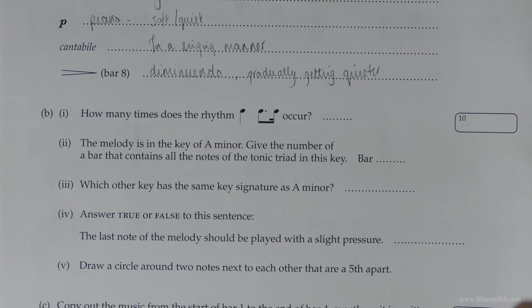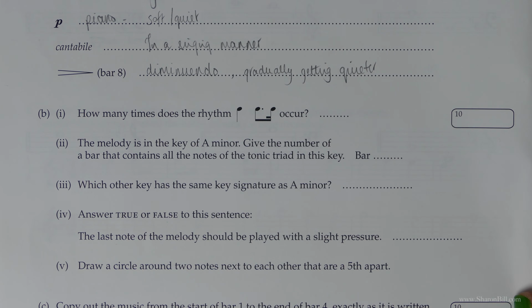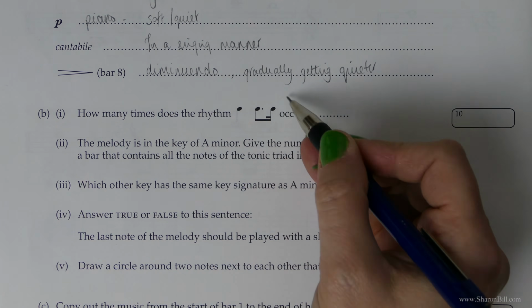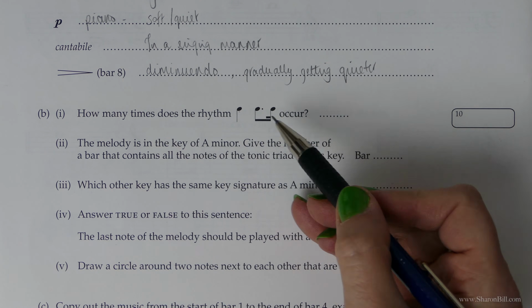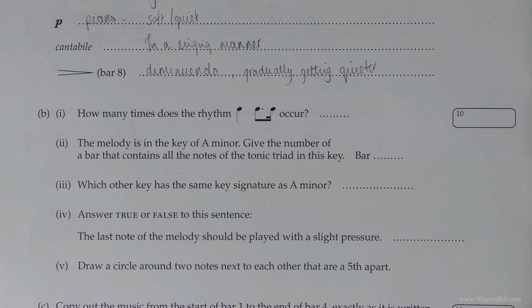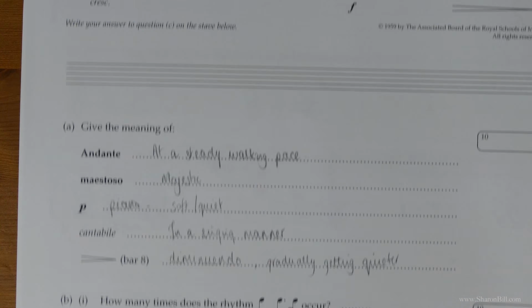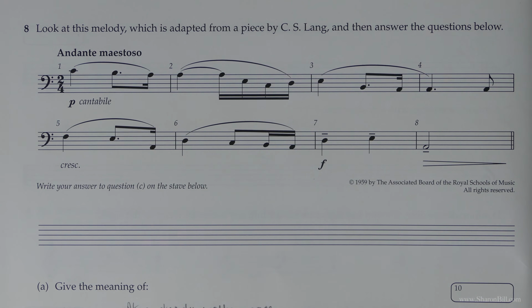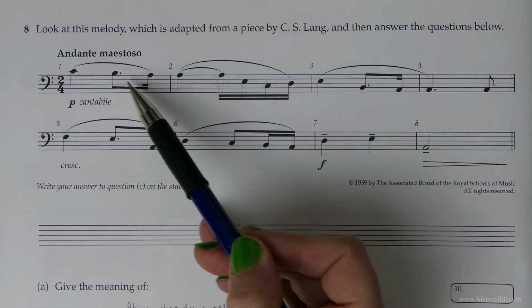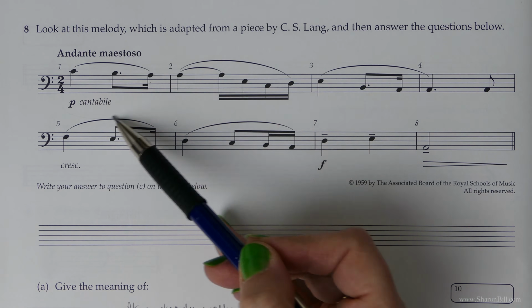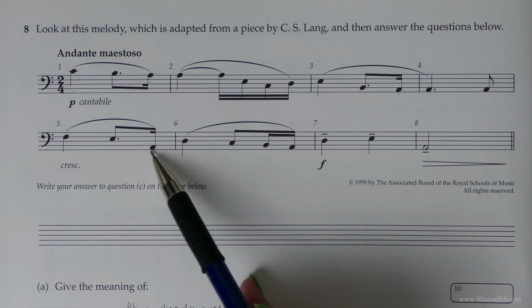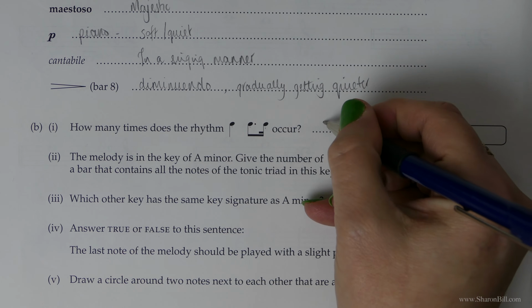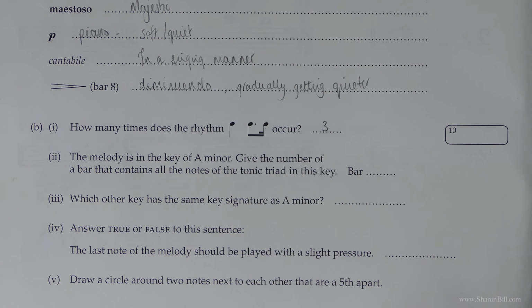Next section, section B. How many times does this rhythm occur? The pitch doesn't matter, but the rhythm of a 1 beat, a 3/4 and a quarter. So just visually we need to scan through and count how many times that occurs. We've got 1 beat, 3/4, quarter. That's the rhythm that we're looking for. So it's once, twice, 3 times. So the answer there is 3. Just keeping your eyes peeled really.